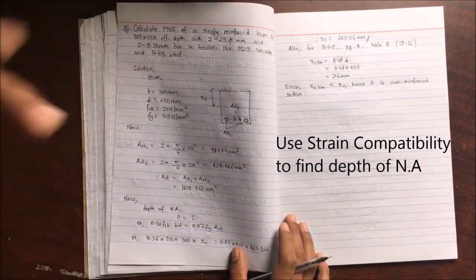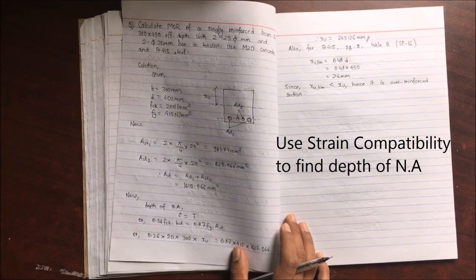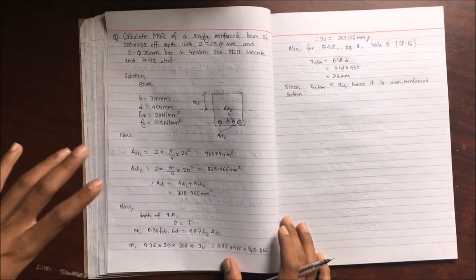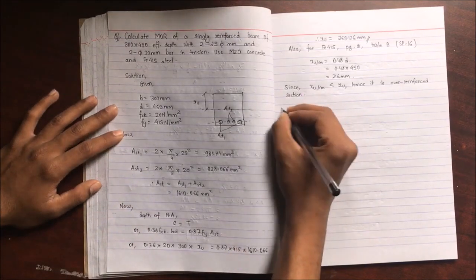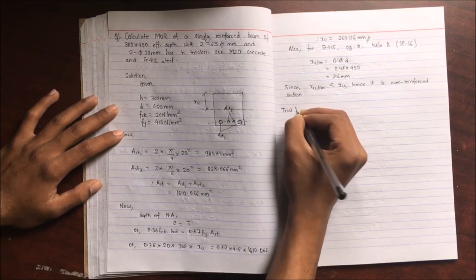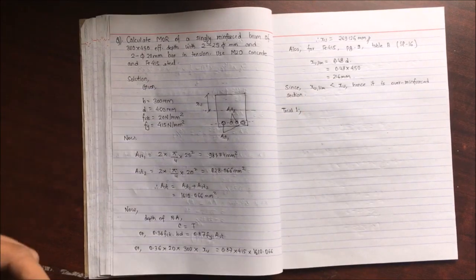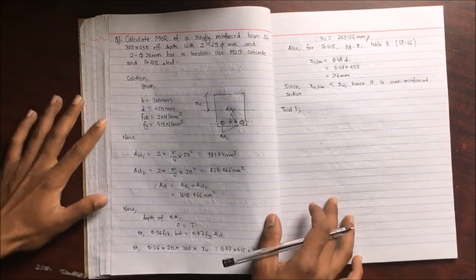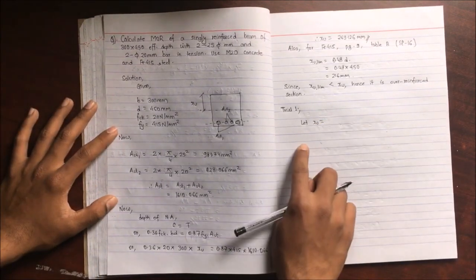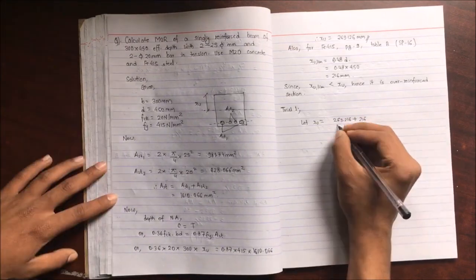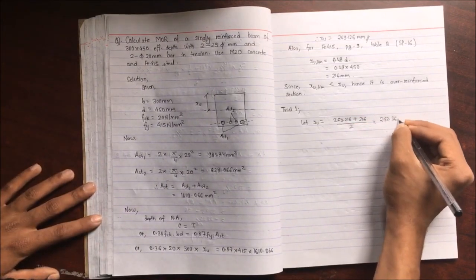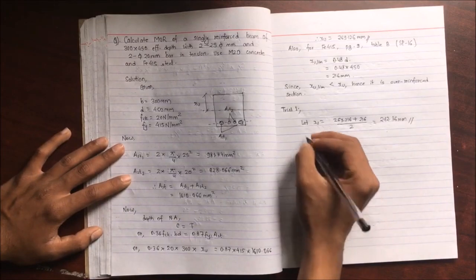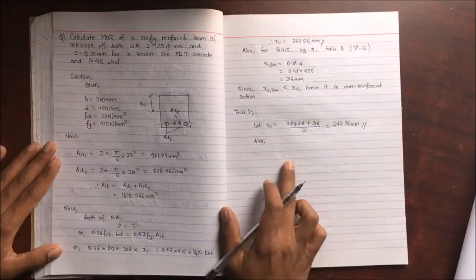We have to go through a series of trials to calculate the actual depth of neutral axis, and by comparing the assumed depth of neutral axis and calculated depth of neutral axis, when these two values come to be similar, then the depth of neutral axis is taken as the calculated value. For the initial case, let XU is equal to 269.216 plus 216 divided by 2 is equal to 242.36 mm. We have to calculate the strain corresponding to the value.